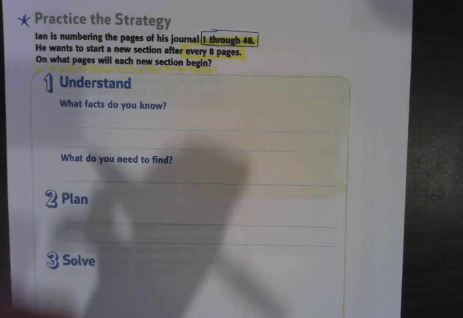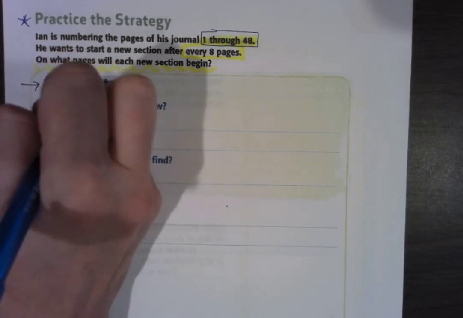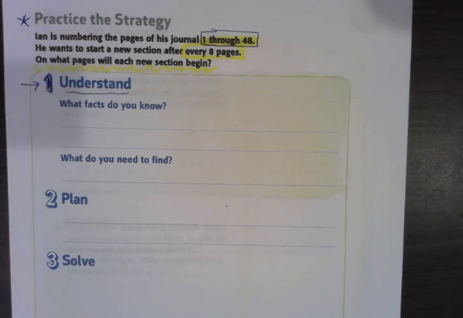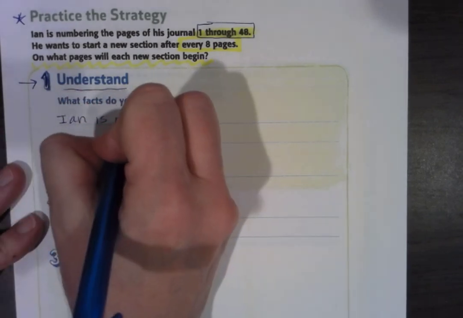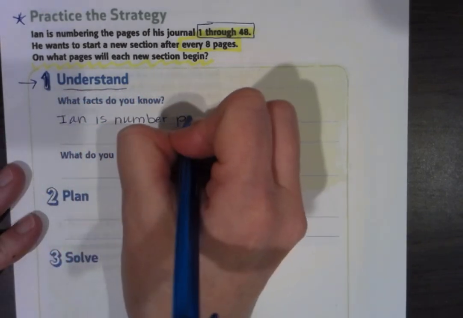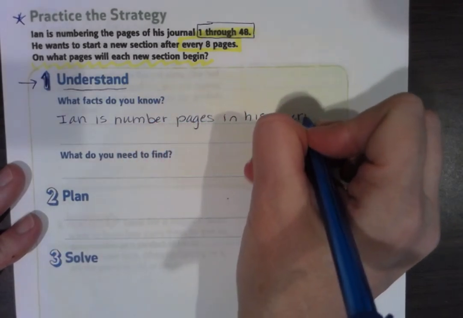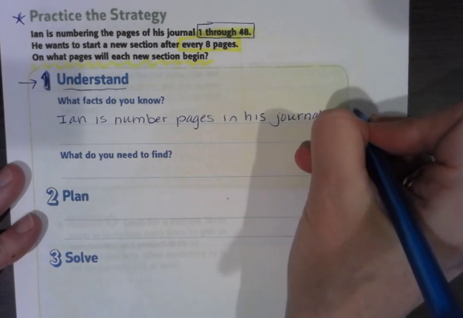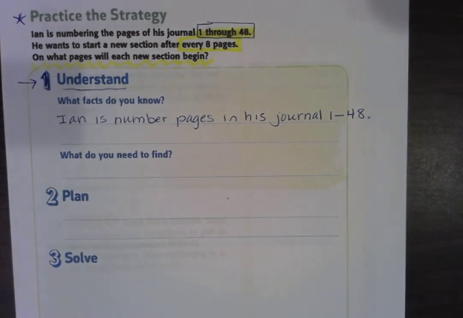All right, so the first thing we do in the problem solving process is step 1, and that's to understand what is this question asking us. So what facts do we already know? What are the facts we know? Well, we know that Ian is numbering pages in his journal 1 through 48. And instead of writing the word through, I did a dash because that can mean through.